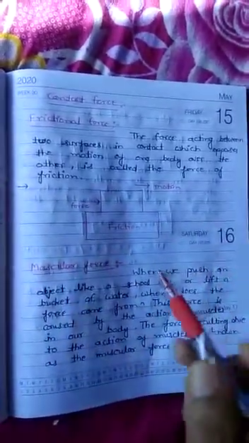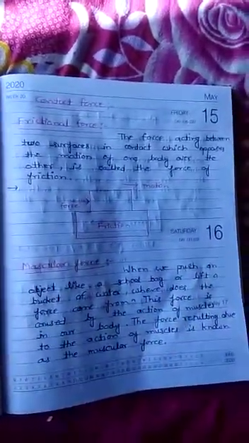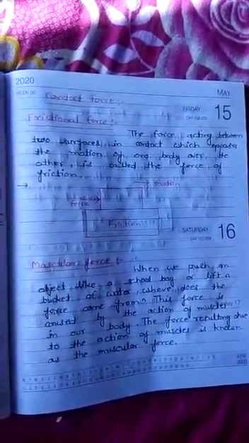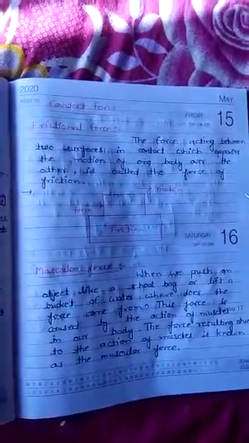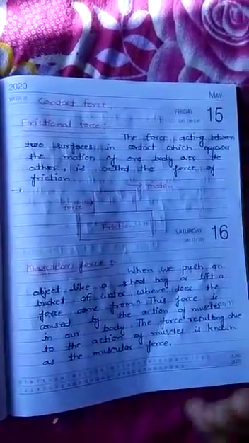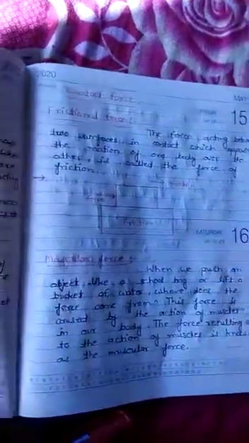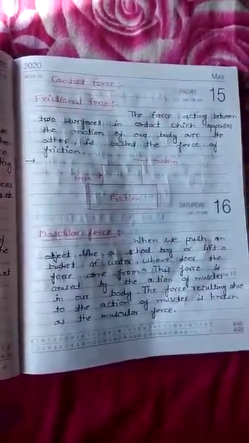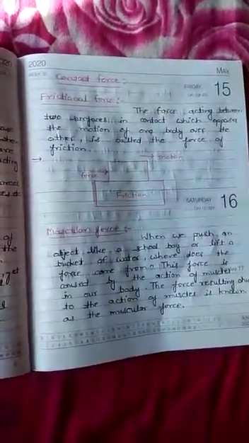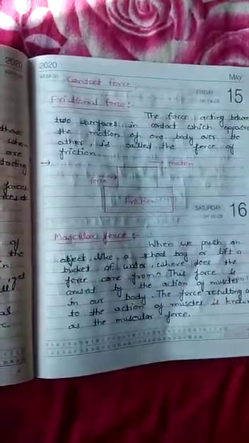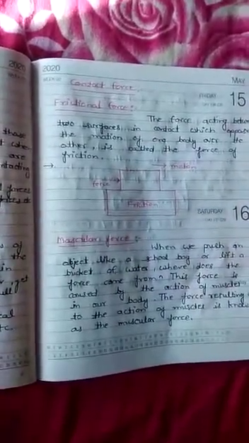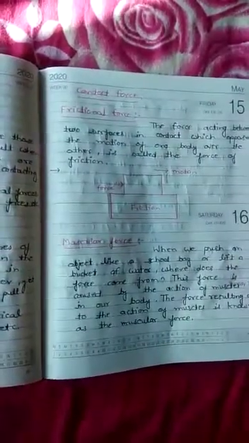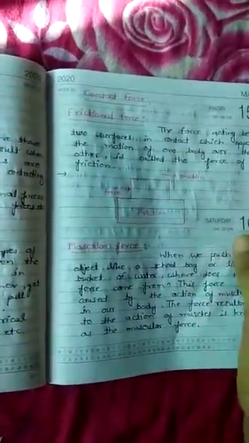That means in frictional force the two objects remain in contact. So it is mandatory that the frictional force acts when two objects remain in contact. Here one is the object on which the force is exerted, and the second is the object which exerts the force on the other object.